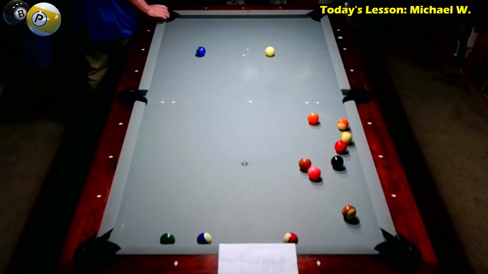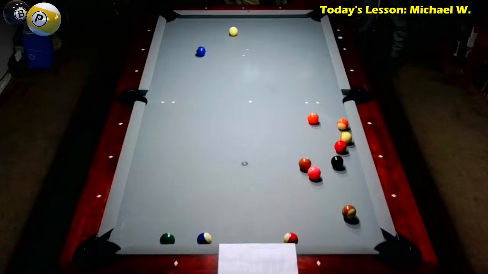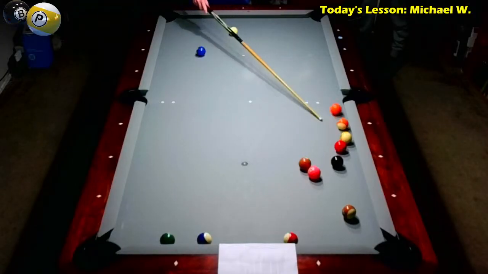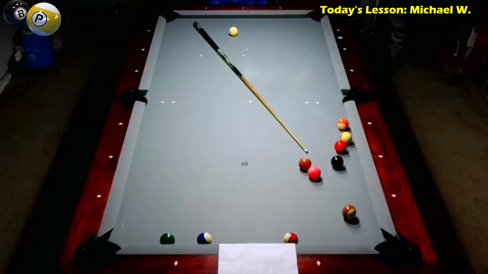Now on the longer shots, shooting with English is the other way to compensate. The idea there being that the throw happens when these two balls have friction against each other, right? So if you are cutting the ball, it's going to push the ball that way.